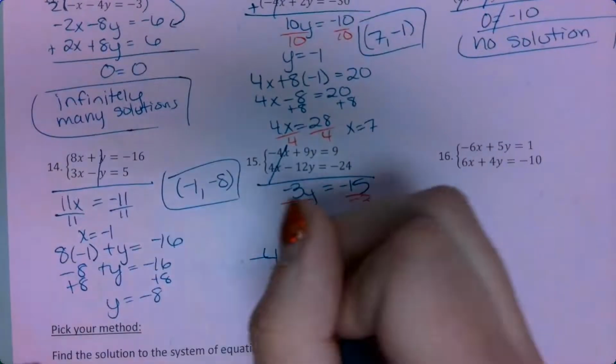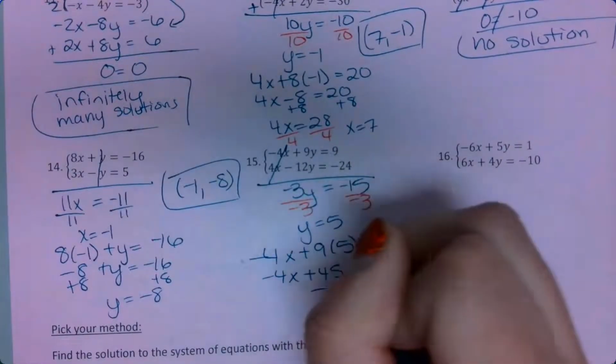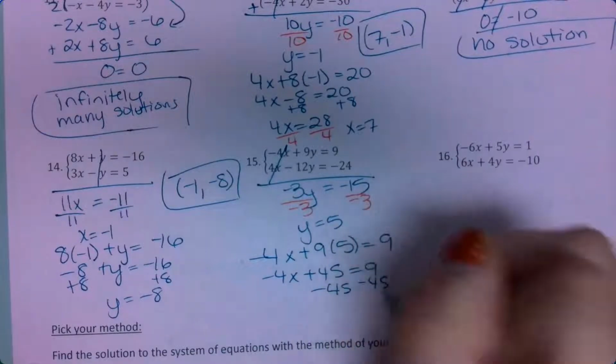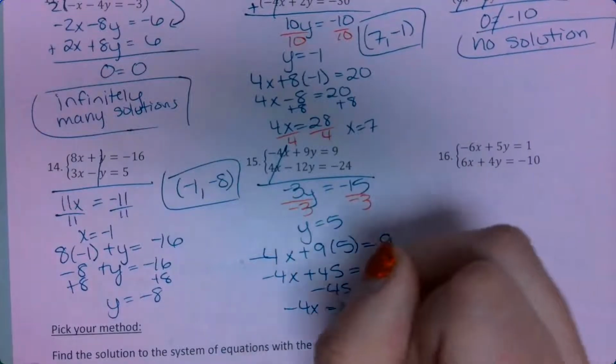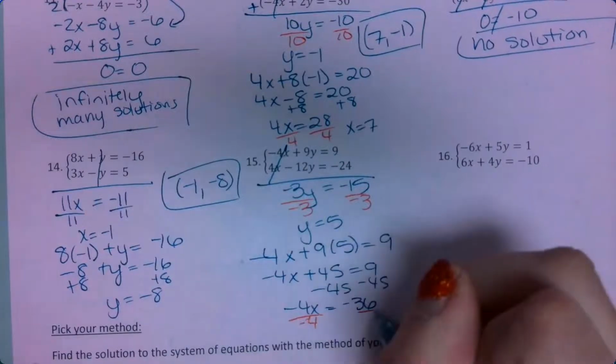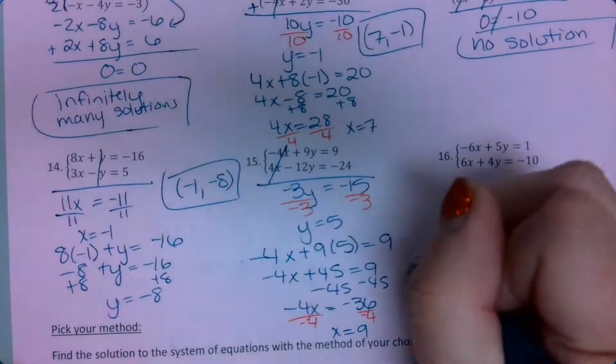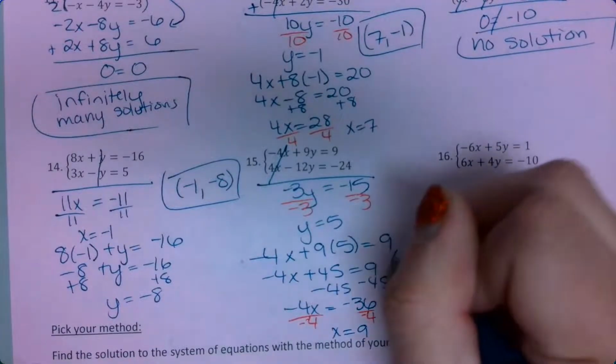9 times 5 is 45. We'll subtract 45 on both sides. Negative 4x equals negative 36. Divide both sides by negative 4. I get x equals 9. So my answer here is 9, 5.